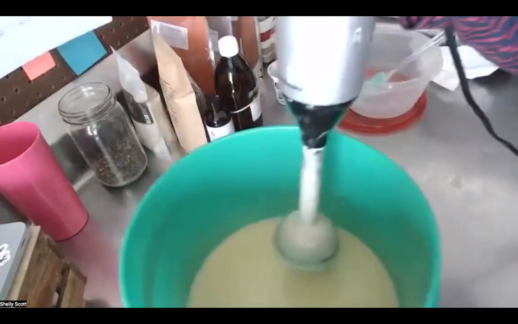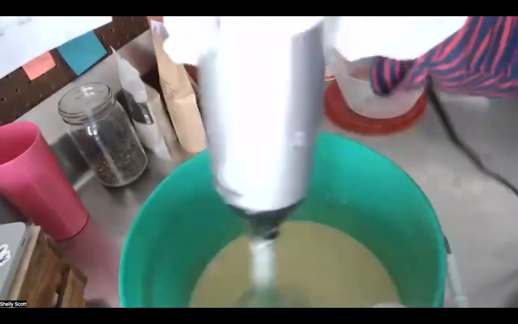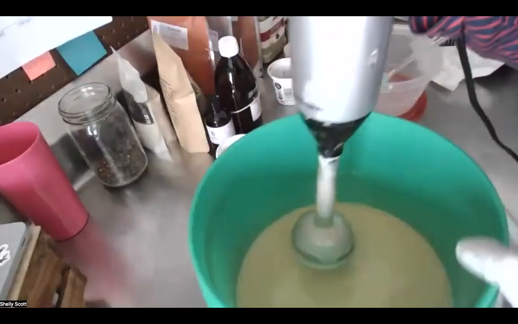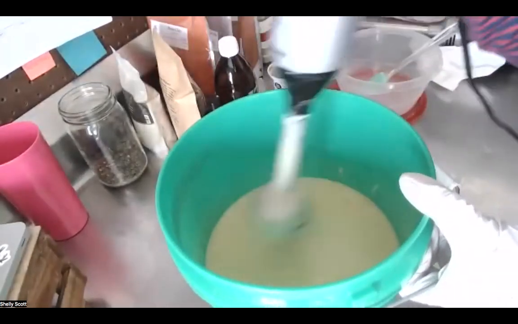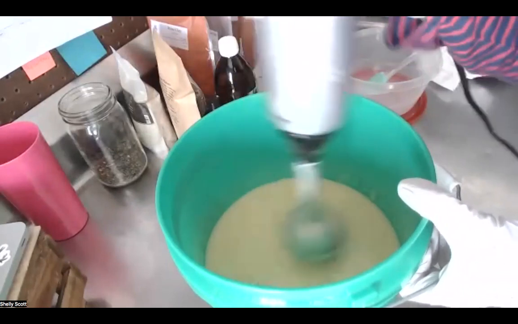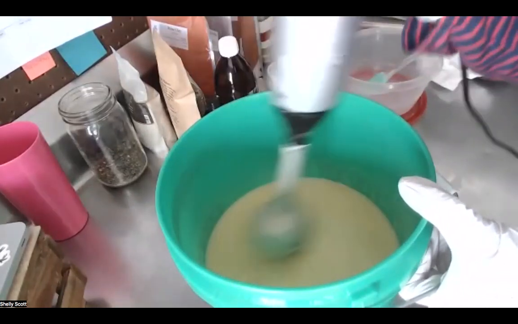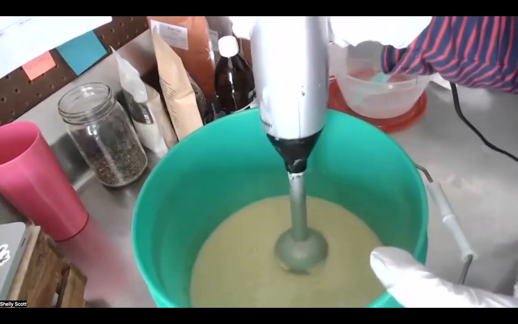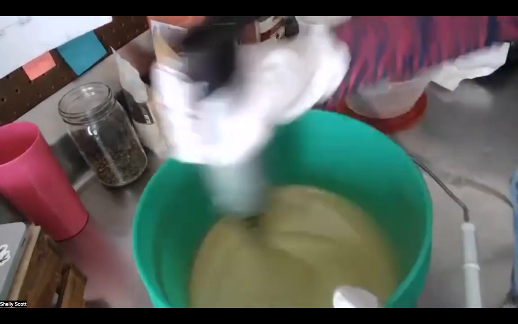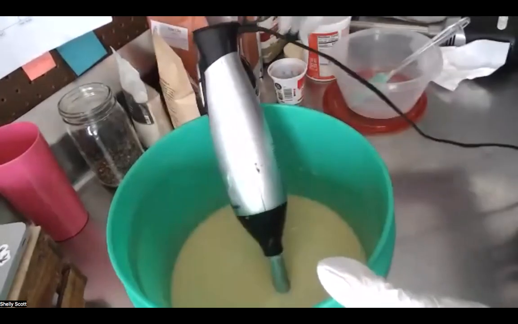Okay. So we're about ready to mix the other things. I wonder if you can see it. If you lift the stick blender up and you see a little trail of soap on the top, you're then ready to mix in your essential oils.